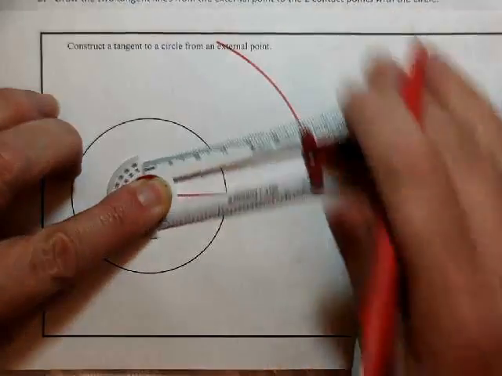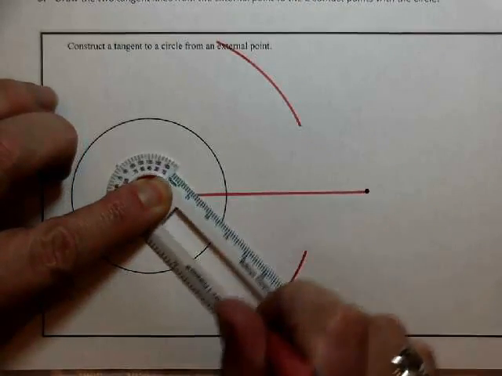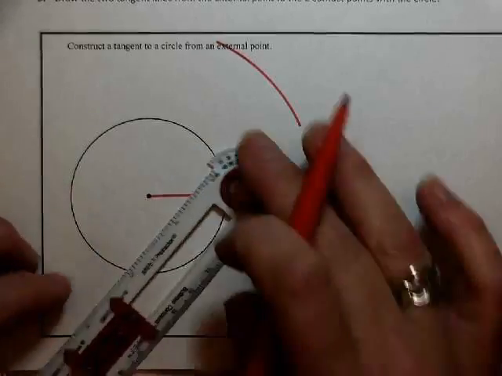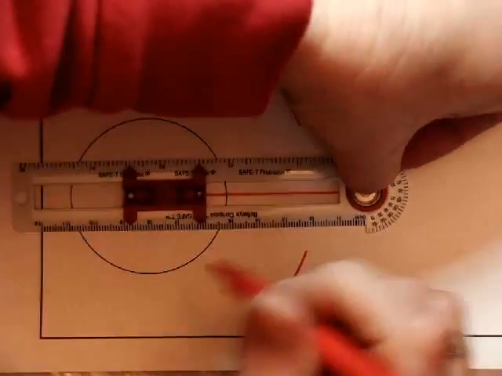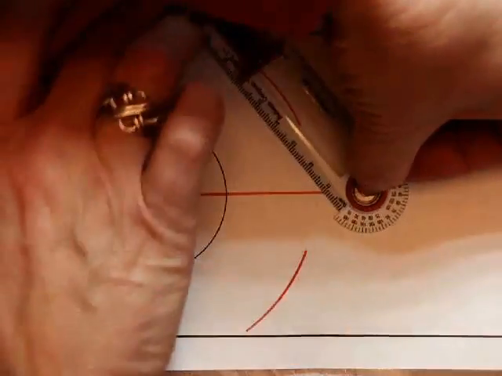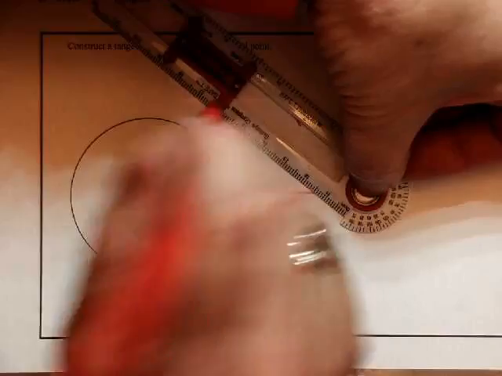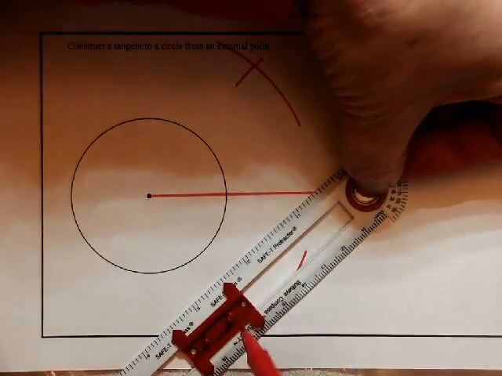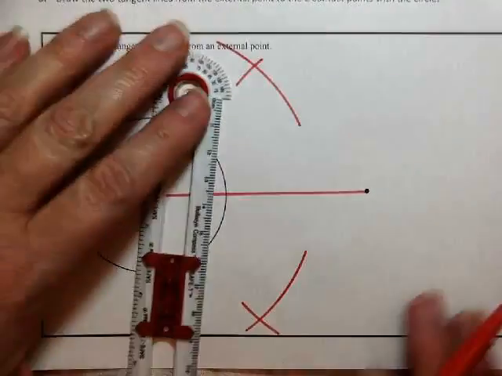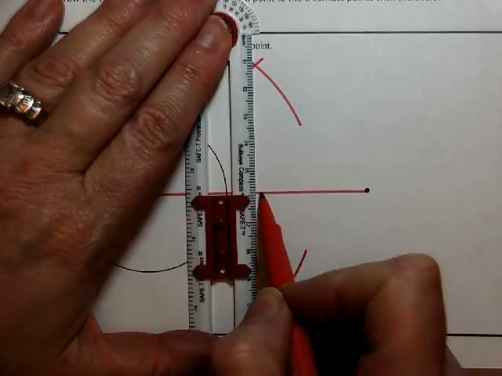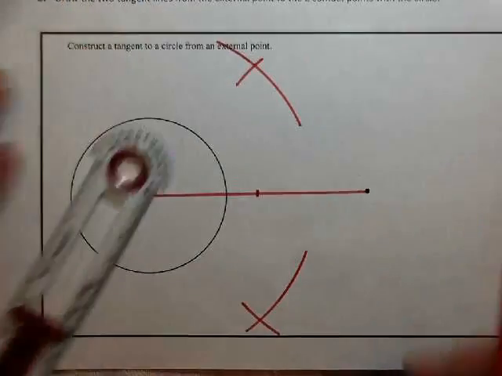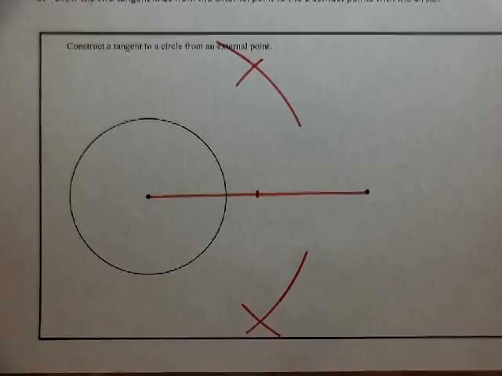So we're going to draw an arc up there and an arc down here, and without moving our slider, we're going to put our dot over here, and we're going to do the same thing. Again, an arc above and an arc below. Now where those two arcs intersect is going to be the midpoint of this line. And frankly, it's also a perpendicular bisector. It's both.